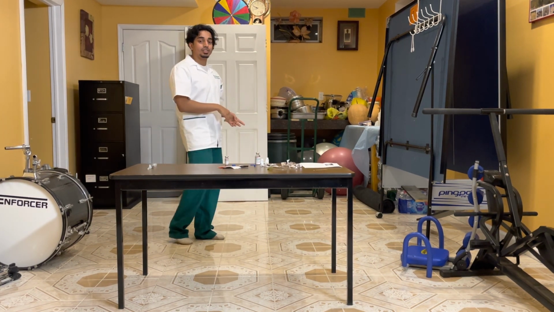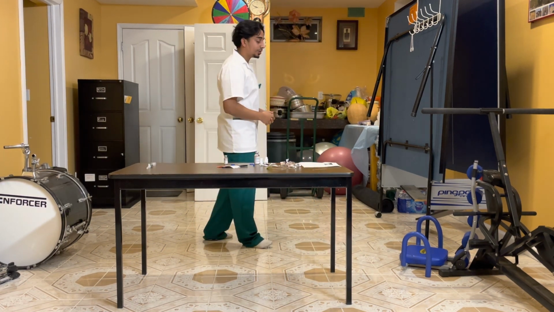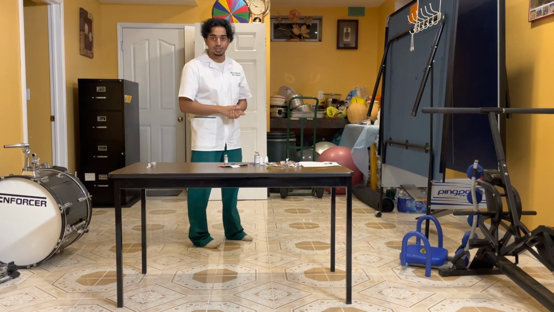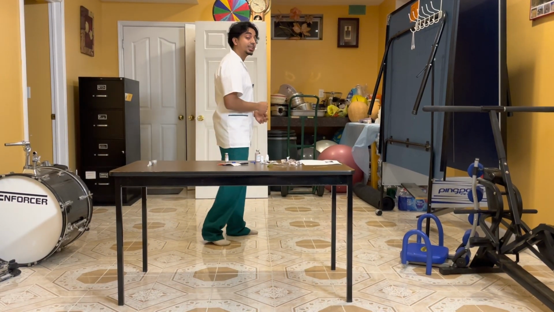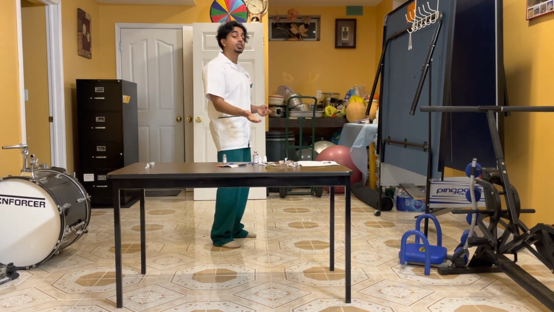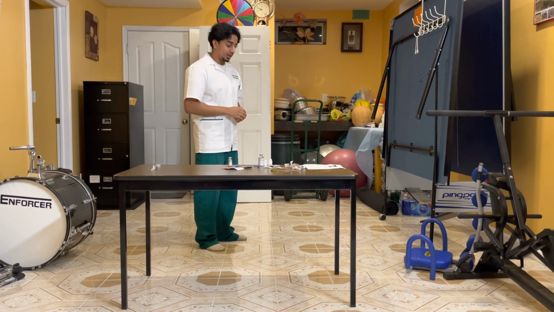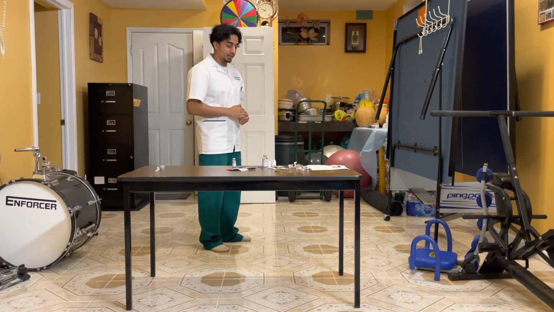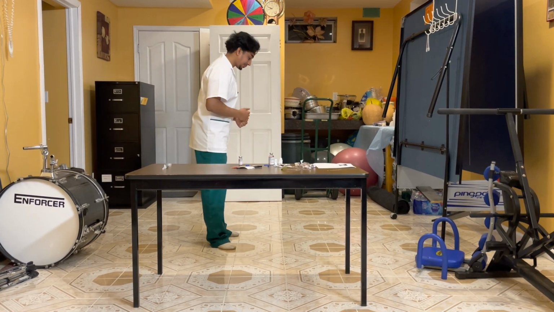Now that I'm back in the room, I introduced myself, I did proper hand hygiene, I introduced who I was, I did 2 patient identification indicators, which is the name and date of birth. I have the right patient. Now I assess. The first thing I do is I tell the patient what procedure we're doing. I tell the patient the purpose of the medication, the action of it, as well as the side effects.